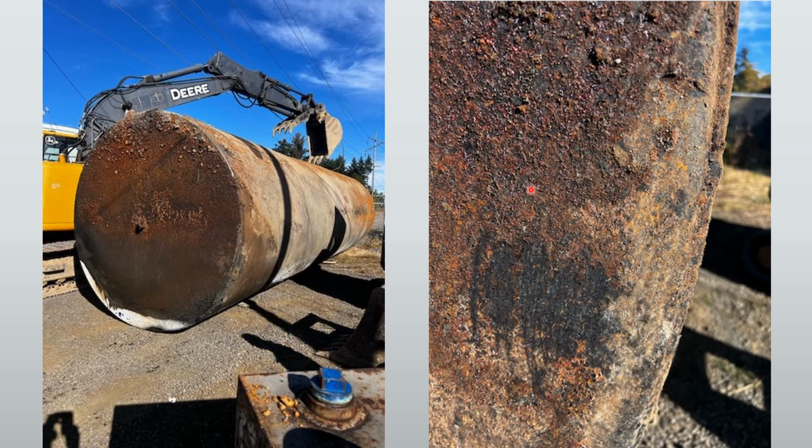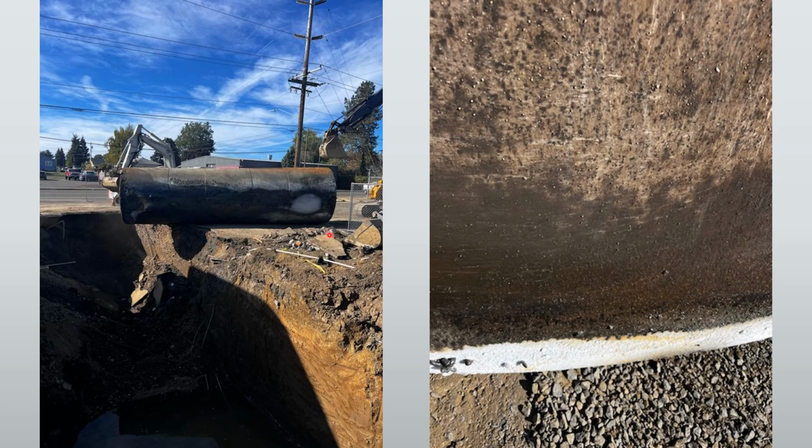So these are just some pictures of steel tanks that had impressed current CP on them. Again, I think these were 30 plus, 40 plus year old tanks. So just a good field trip, just to kind of see what they look like when they come out of the ground. Again, looks like the CP did its job. They look pretty great. We've got some deposits that have built up on the surface. Another angle, little nodule built up. But overall, the tanks look pretty good.